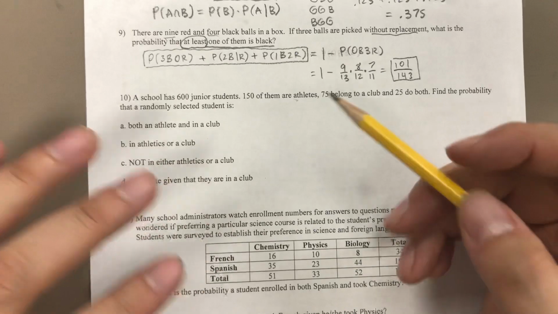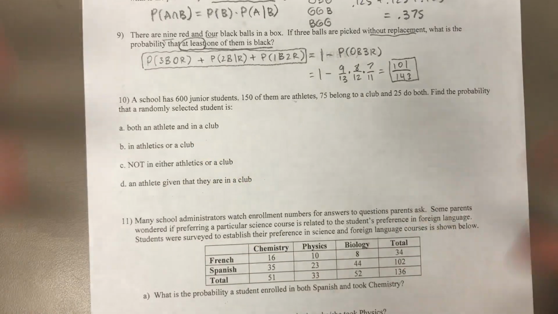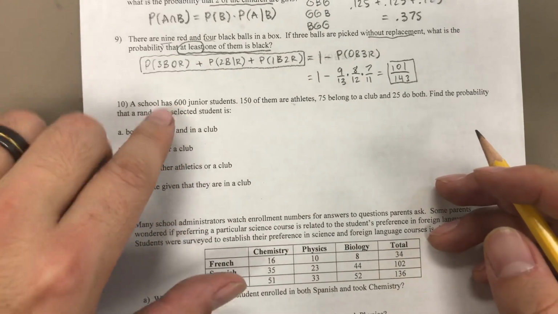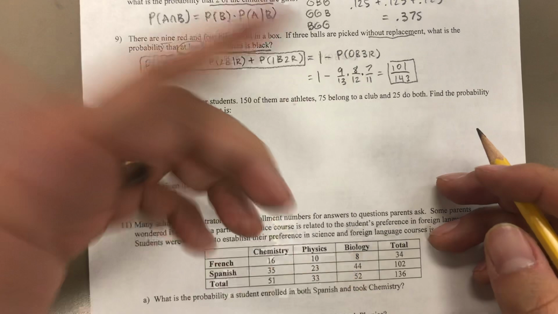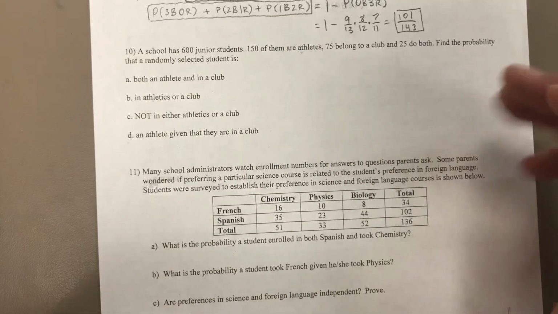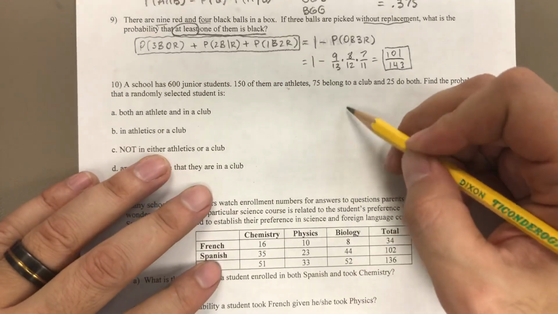This is a prime candidate for a Venn diagram because number one, we don't have any probability or percentages anywhere. We just have numbers, and it's only two options. They either are athletes or clubs, for all these junior students. So I wouldn't use a table because they don't have two different sets of data, just one, comparing these two values. So let's make that Venn diagram.